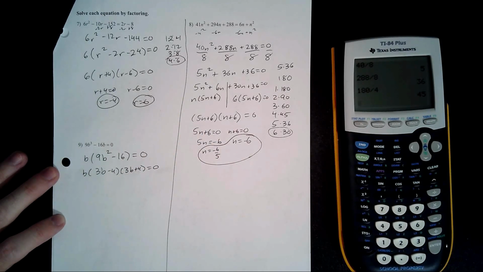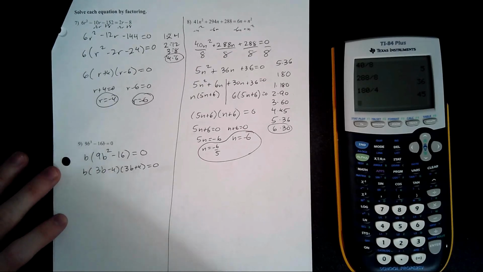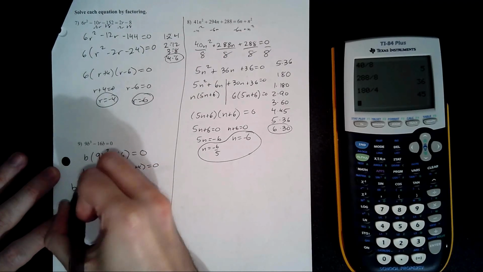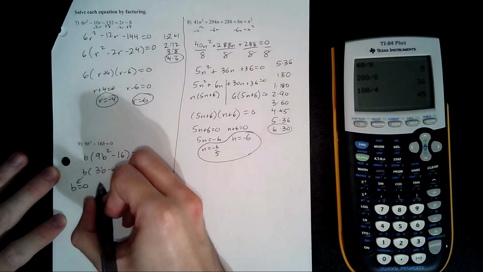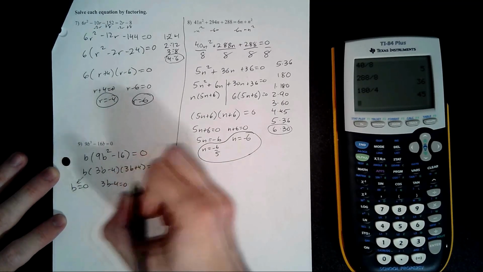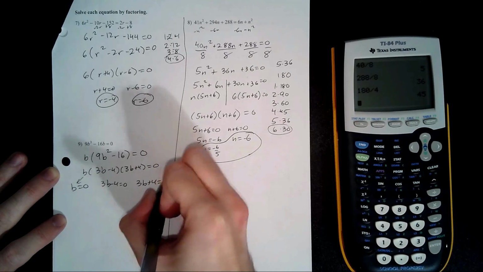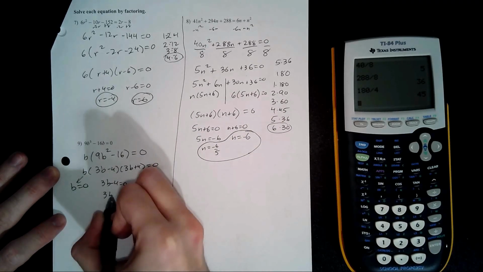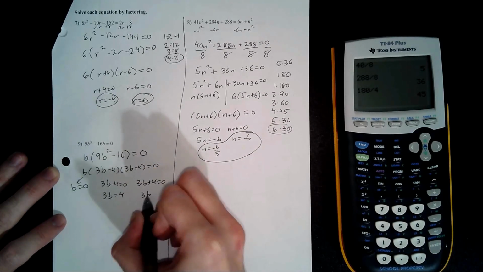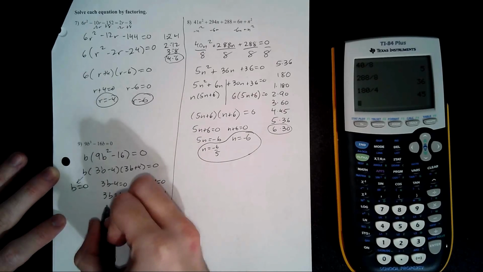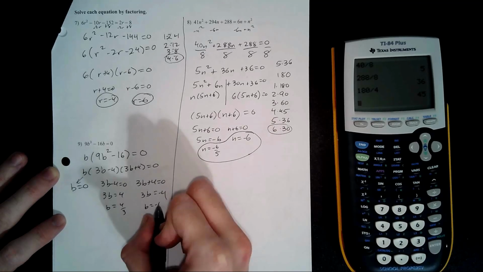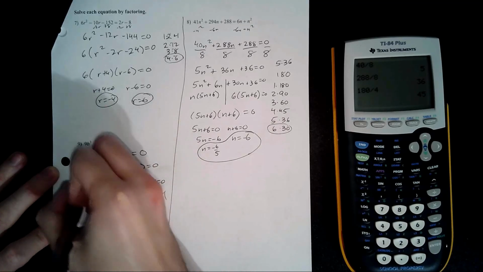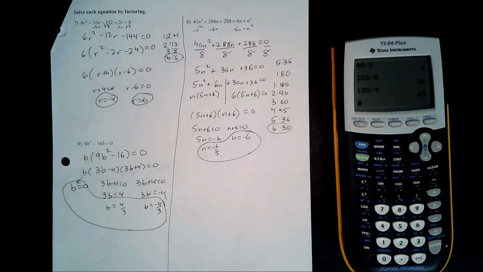And now we have just our regular old situation, our zero product property. B equals 0 from here, that guy right there. 3b minus 4 equals 0, and 3b plus 4 equals 0. So 3b equals 4, and 3b equals negative 4, and b equals, divided by 3, you get 4/3, and b equals negative 4/3. And we are finally done with this guy.